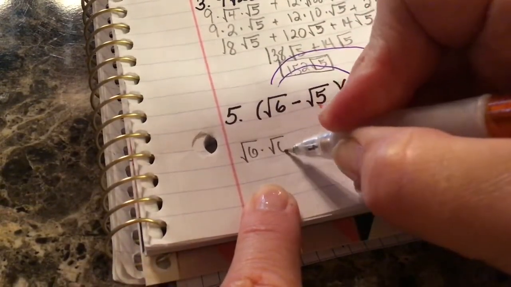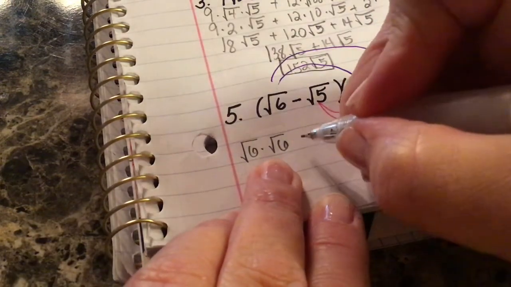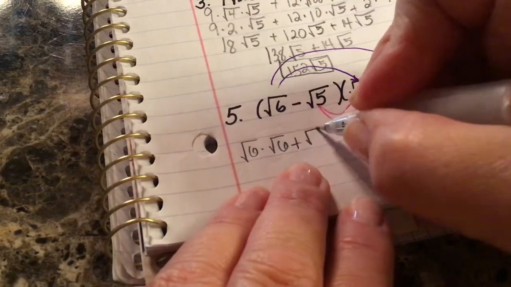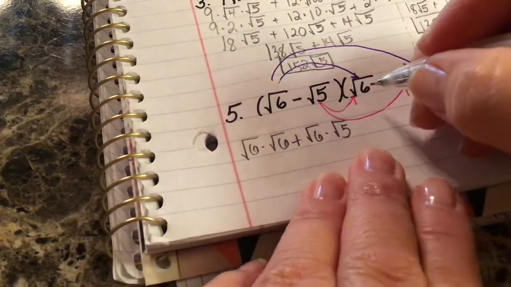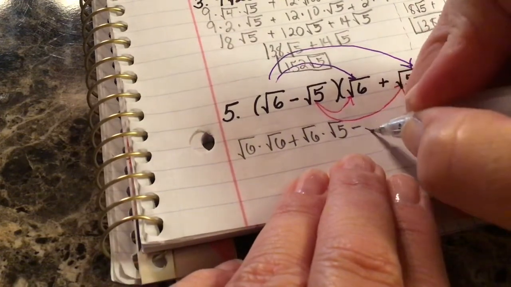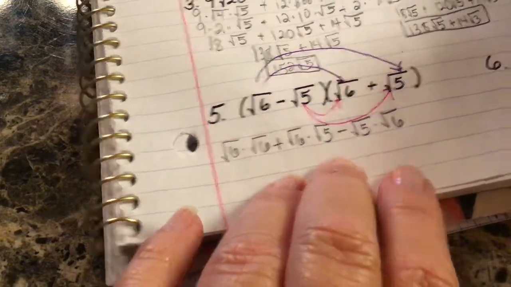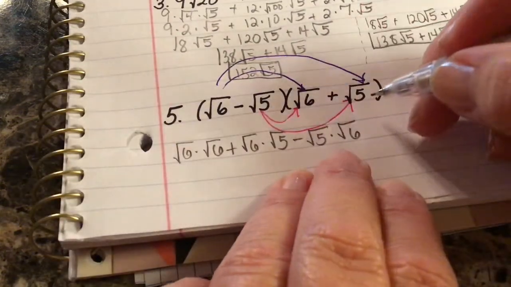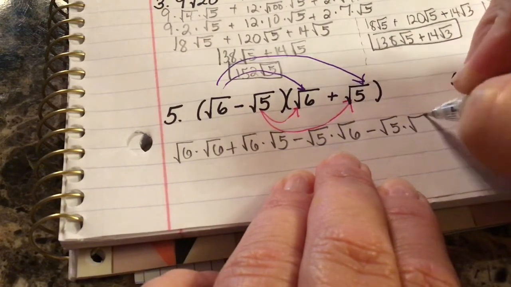If I were you, I'd just multiply them, but I just want you to see. Square root of 6 times positive square root of 5, so it's going to be a plus sign. And then negative square root of 5 times square root of 6, so minus square root of 5 times the square root of 6. And then negative square root of 5 times square root of 5, so minus square root of 5 times the square root of 5.